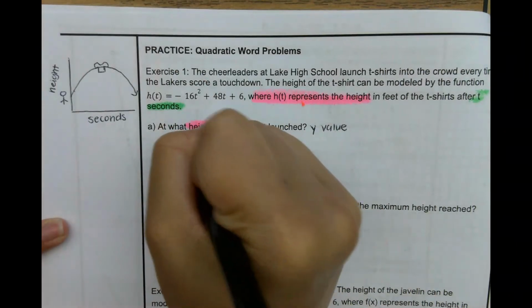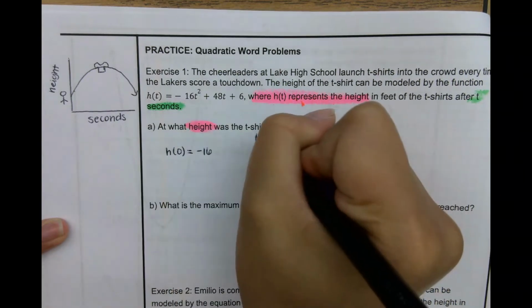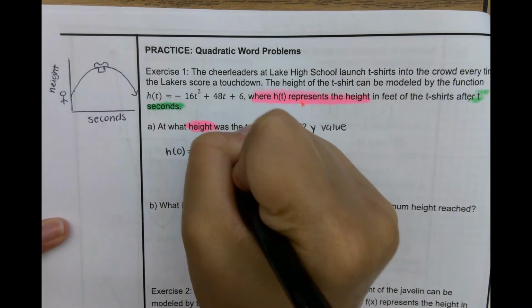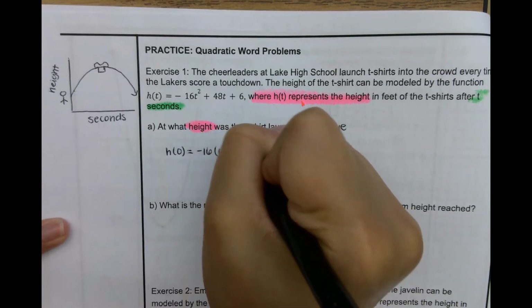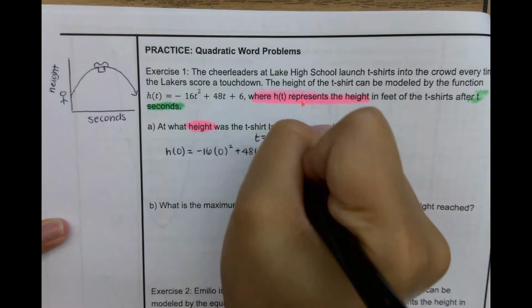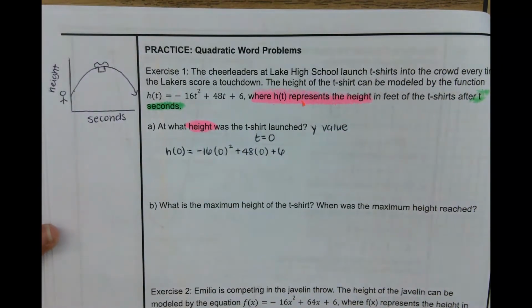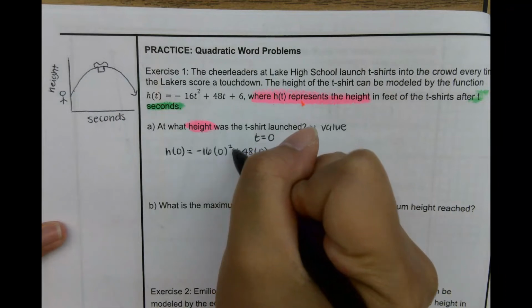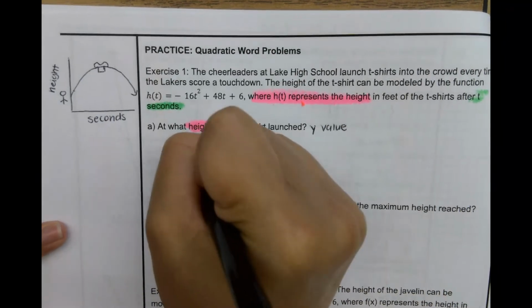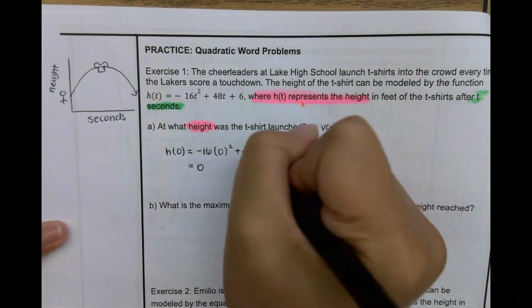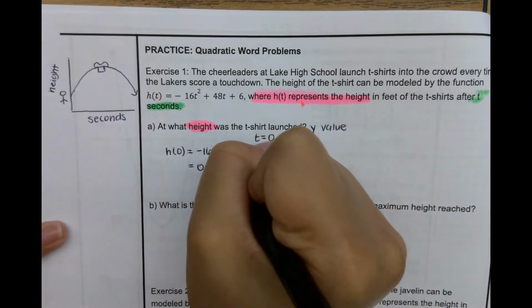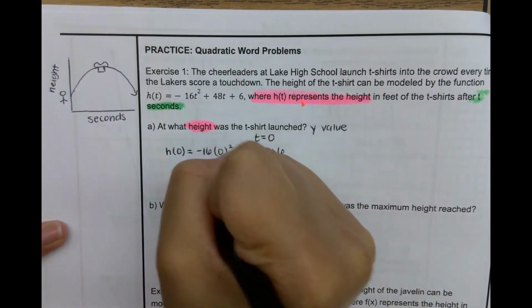All I'm going to do is take 0 and plug it in. So 0 squared is 0. 0 times negative 16 is still 0. 48 times 0 is 0, plus 6. 0 plus 0 plus 6 equals 6.